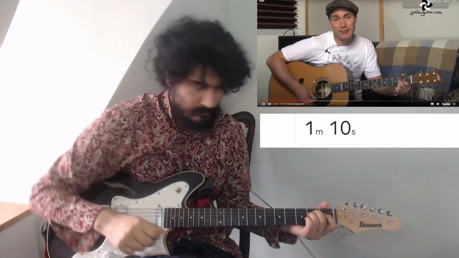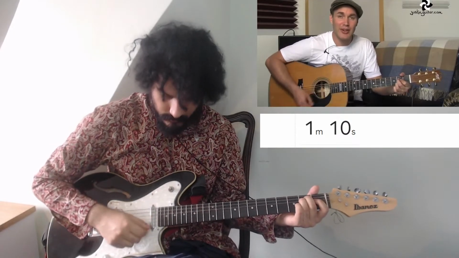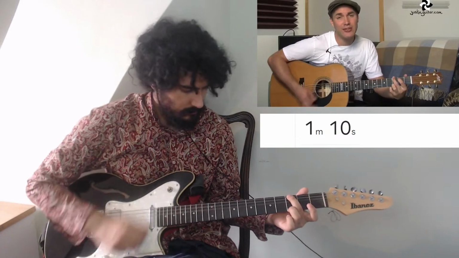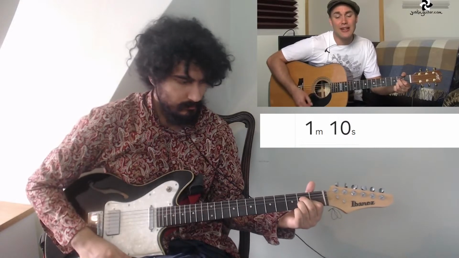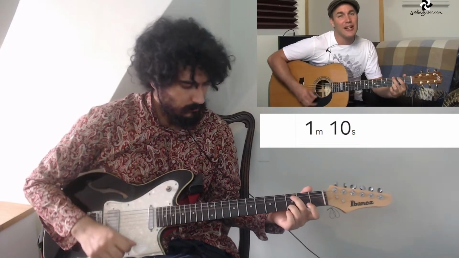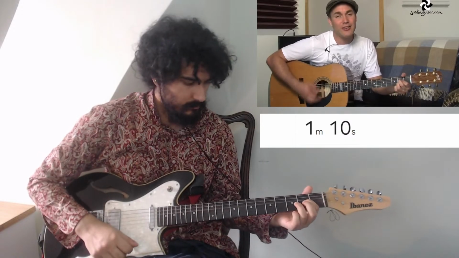G chord places. Then we're into the verse. We got E minor. G chord places, D chord faces, A chord faces. E minor. Too early for the G chord braces, D chord nowhere, A chord nowhere.